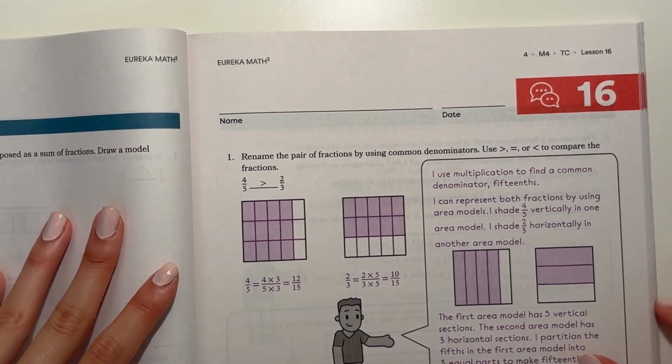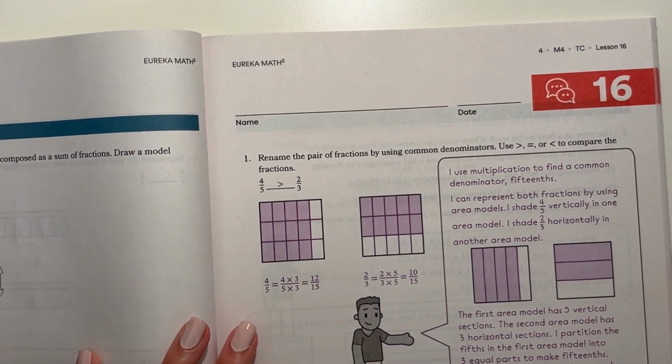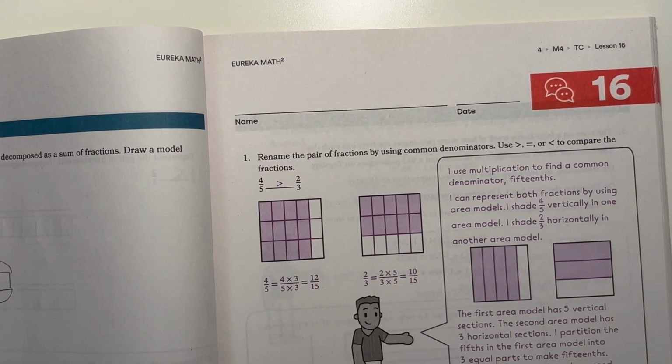Alright, next lesson 16, explanation part. Number 1. Rename the pair of fractions by using common denominators. Use greater than, equal to, or less than to compare the fractions. So let's see, 2/3 and 4/5. So 4/5 equals 4 times 3 over 5 times 3, which is 12/15. And 2/3 equals 2 times 5 over 3 times 5, which is 10/15.